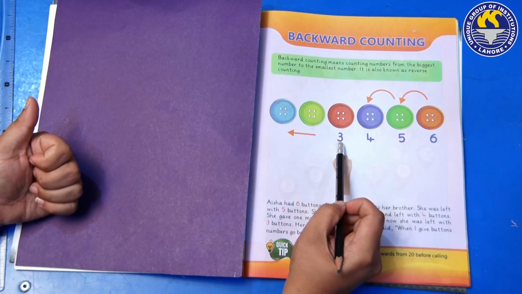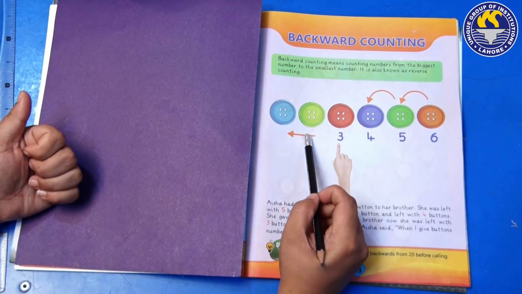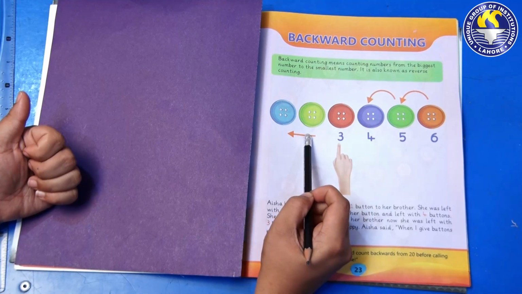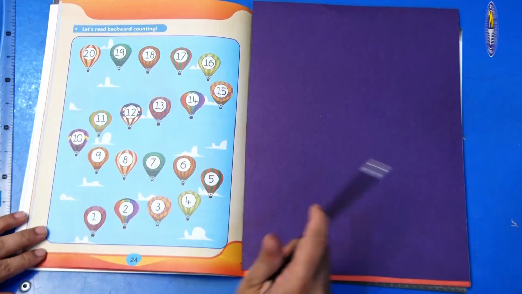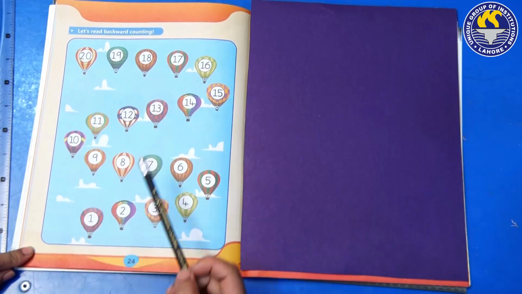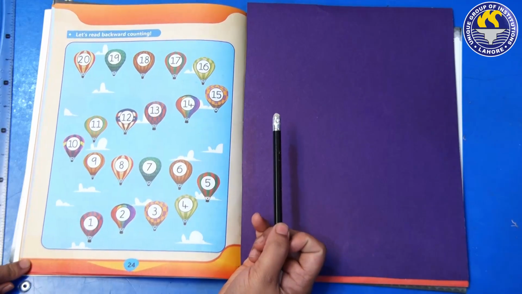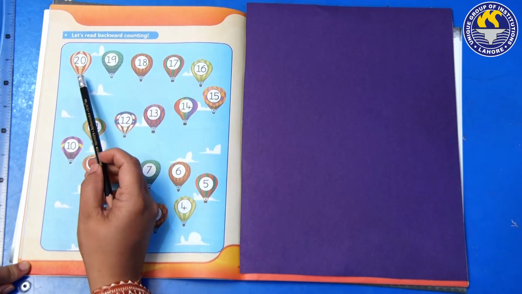So what comes before 3? Which one is the smallest number? It's 2, and then here comes number 1. Now we have to count backward from 20 till 1. You all have to count with me. It will be great fun.